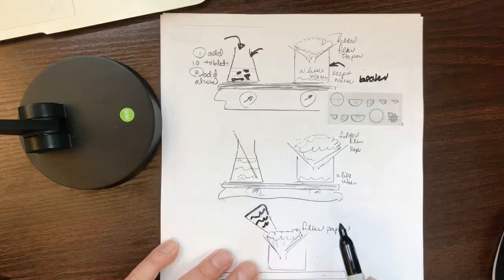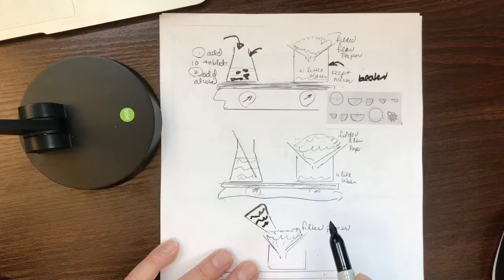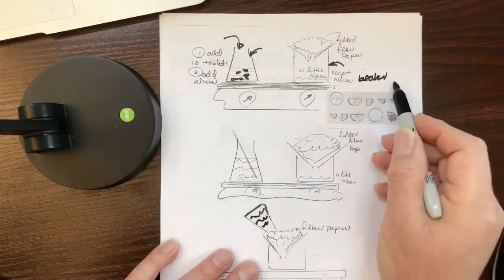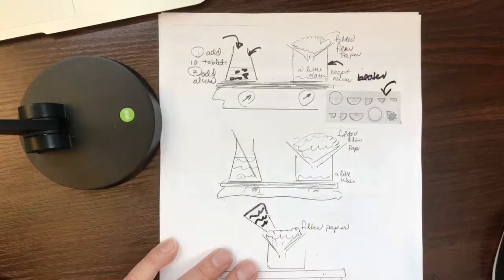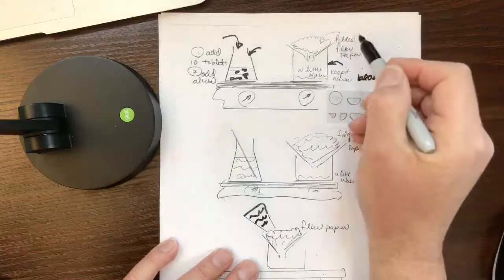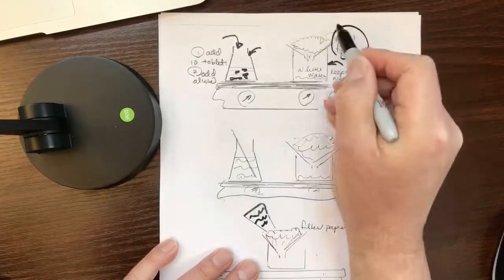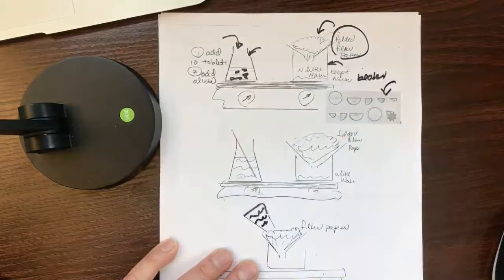We fold a filter paper. I'm not a very good drawer, so I have a little instruction here. I'll bring something tomorrow. This filter paper here is folded, and that's going to help us filter the starch and filler away from the aspirin.